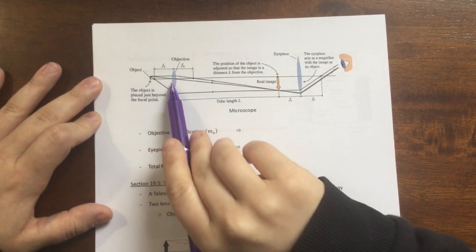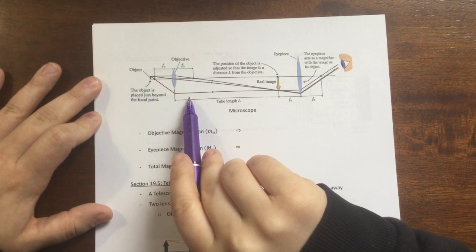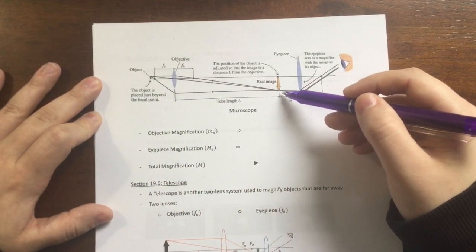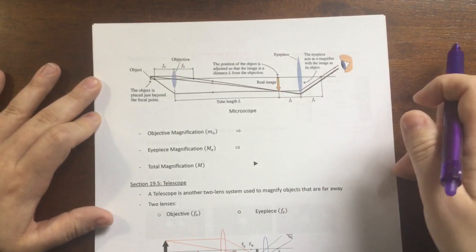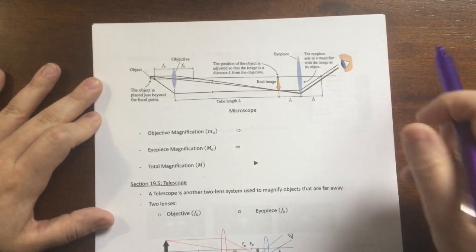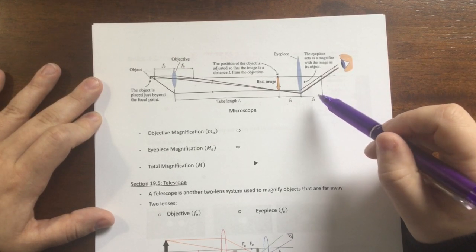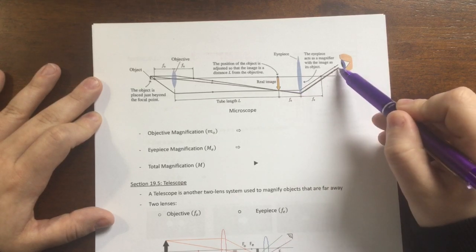Our three principal rays come from the object, and this creates an enlarged, inverted, and real image at the focal point of the eyepiece. Rays that go through the focal point emerge parallel. This is the image that you see.